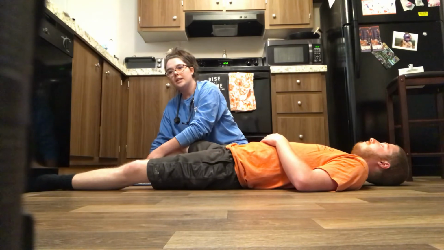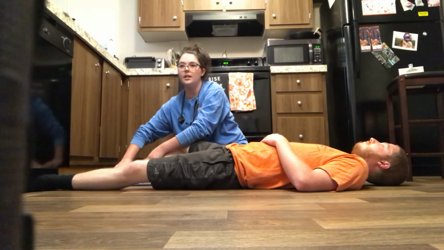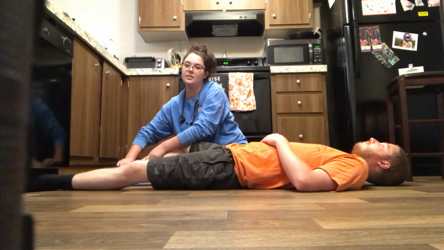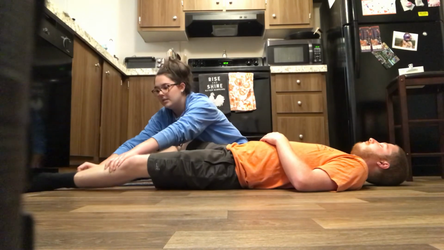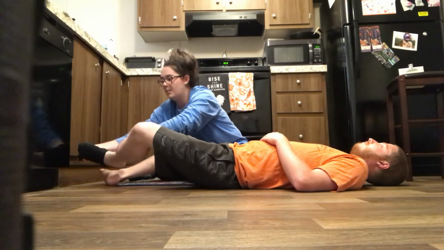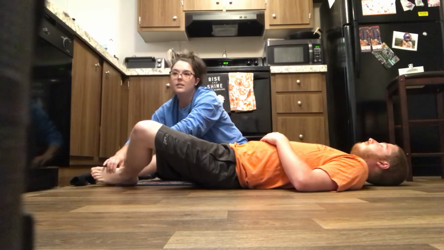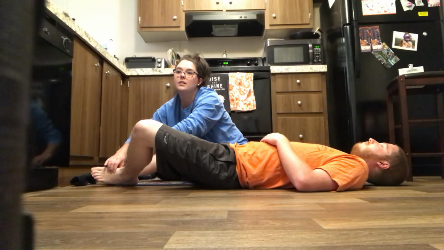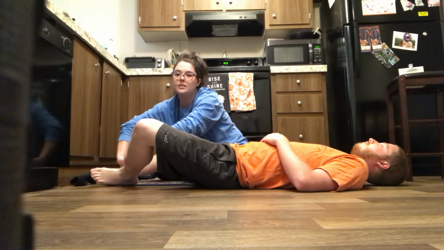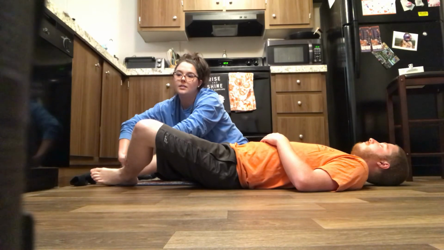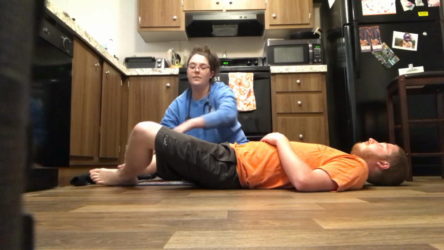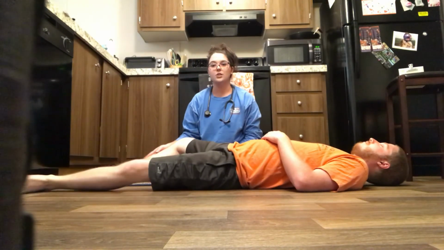The dorsalis pedis. And then the posterior tibialis. Good, and let me feel this one. Dorsalis pedis. And the posterior tibialis. Good. All of those were a +2 as well.